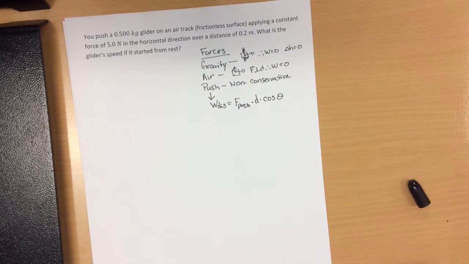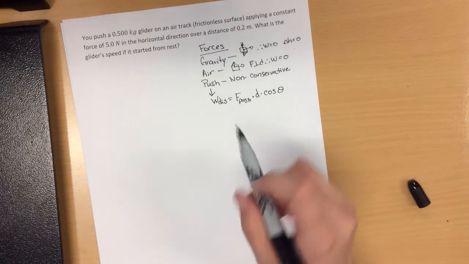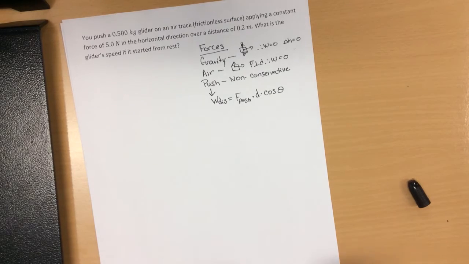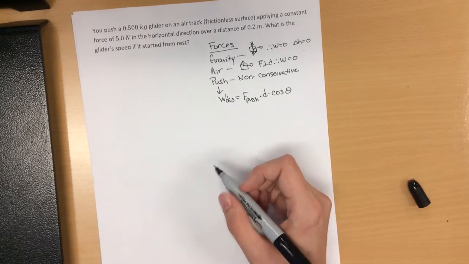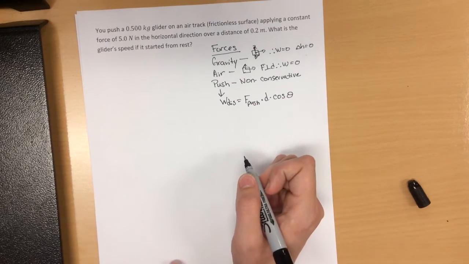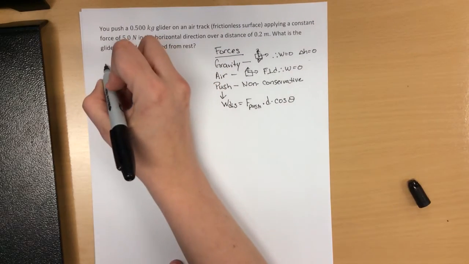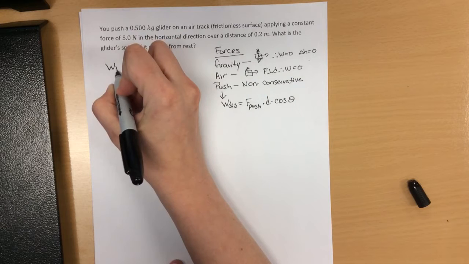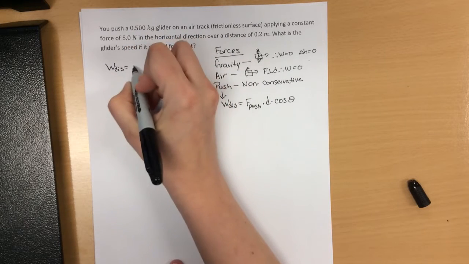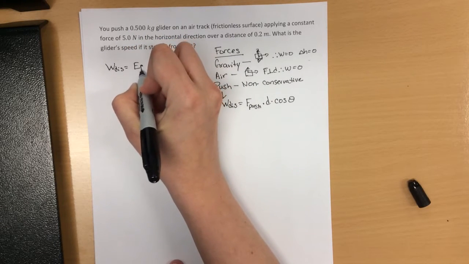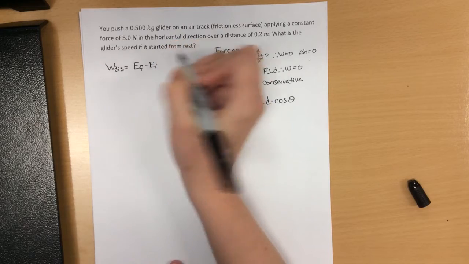A part of this is the conservation of energy law, and the fact that work done by our dissipative or non-conservative forces is equal to our change in energy.